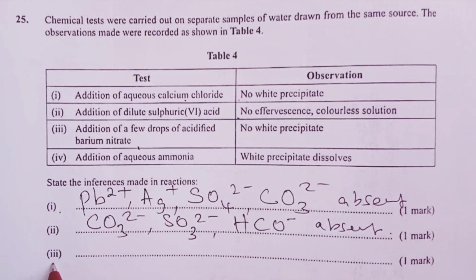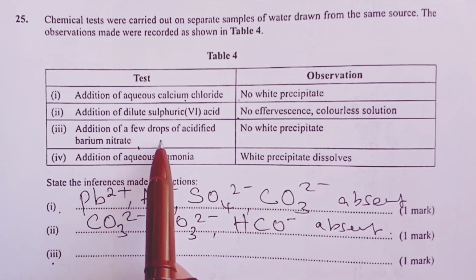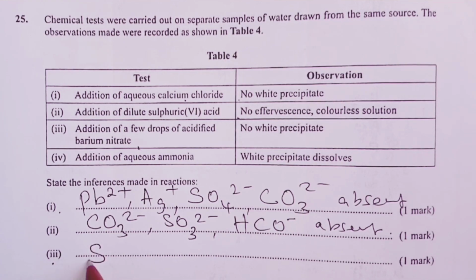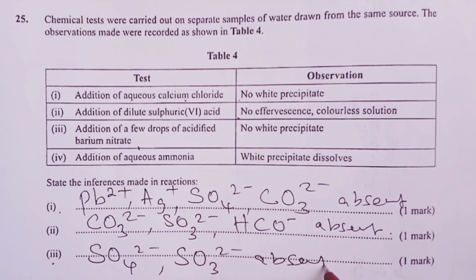Lastly, for test 3, addition of a few drops of acidified barium nitrate. There was no white precipitate, so sulfate or sulfides were as well absent, each for 1 mark.